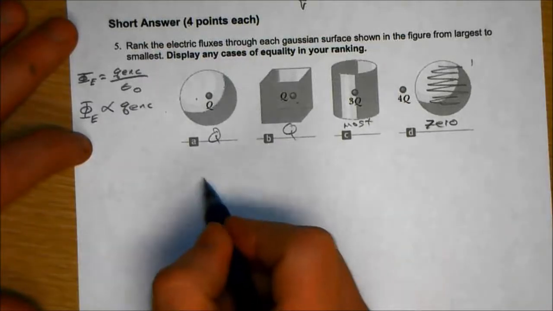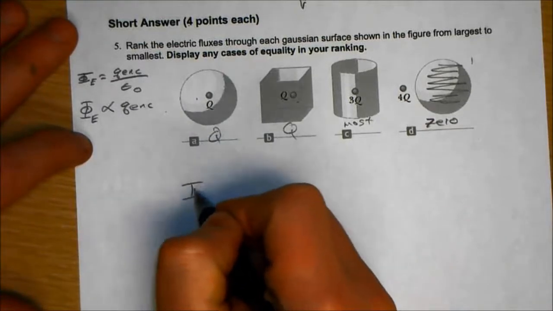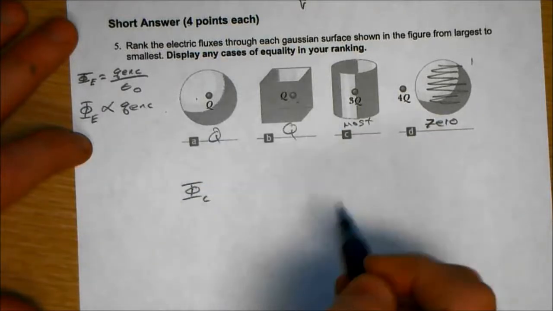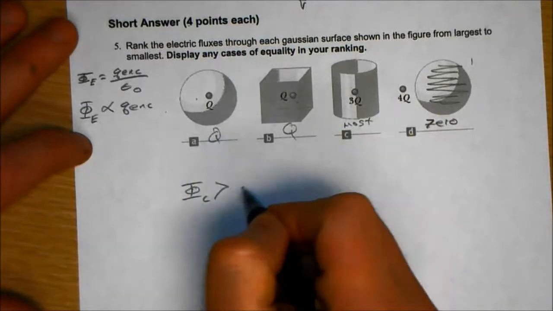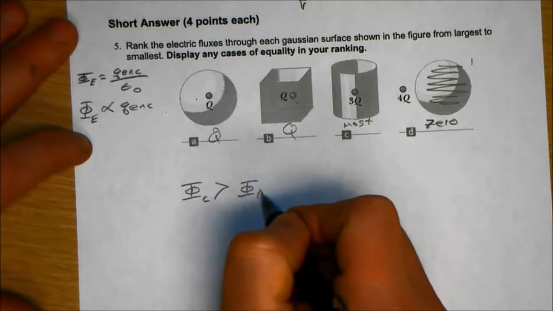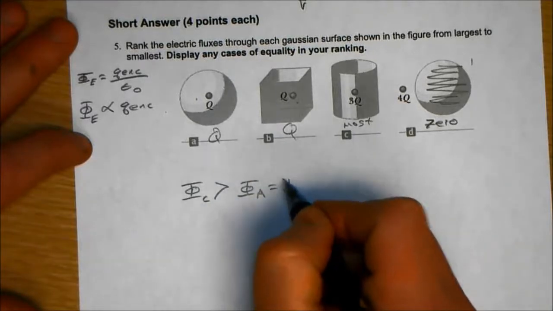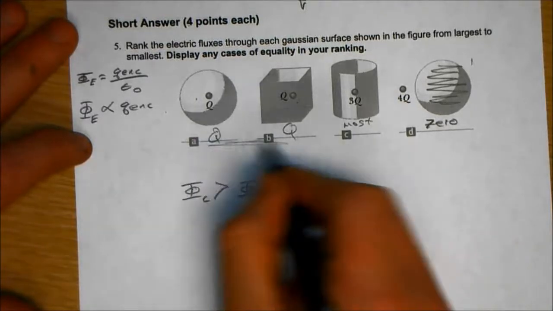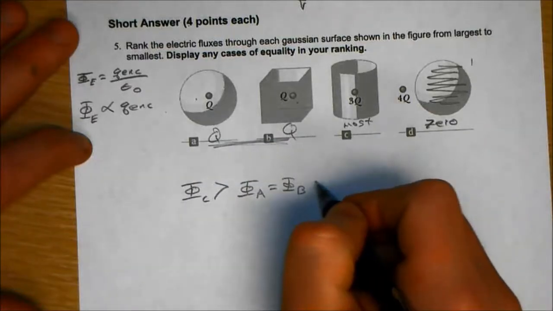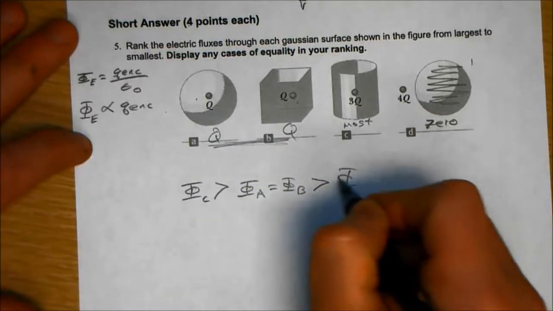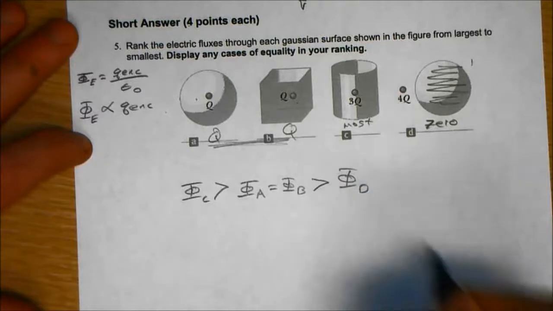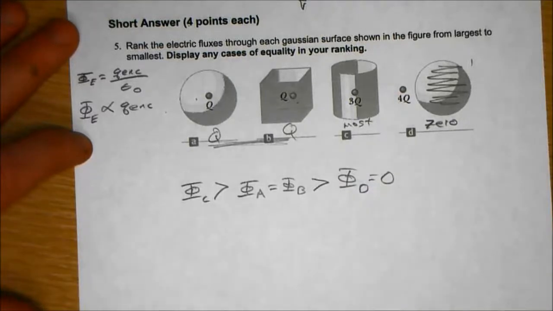So if we're ranking this, we can say that the flux in C is the most, so it's greater than the flux in part A, which is equal to the flux in part B. These two are equal because they enclose the same charge. And these are greater than the flux in D, which is equal to 0.